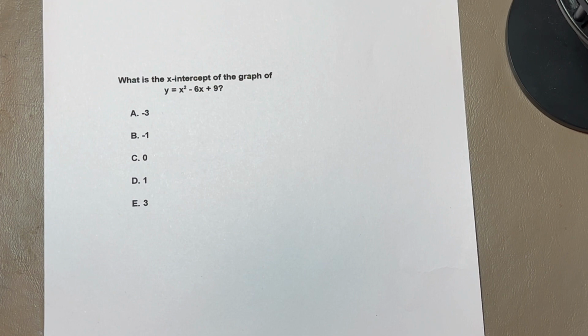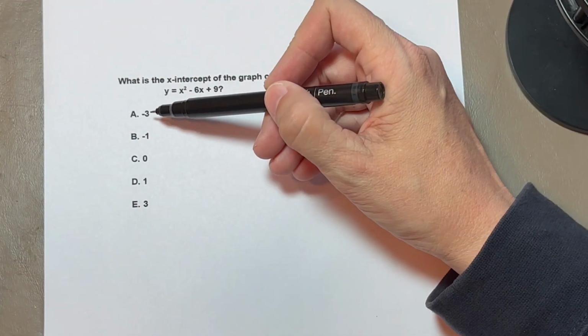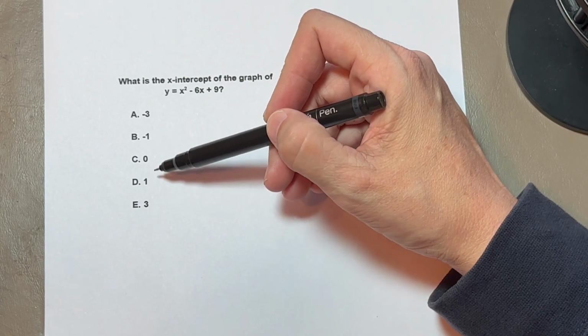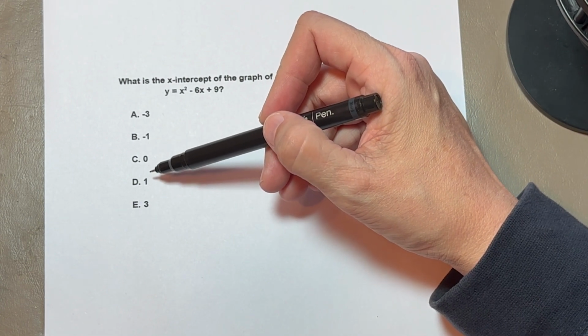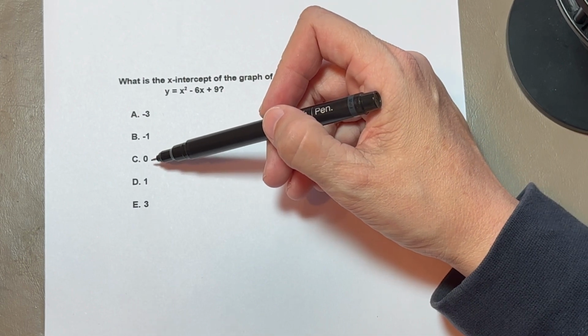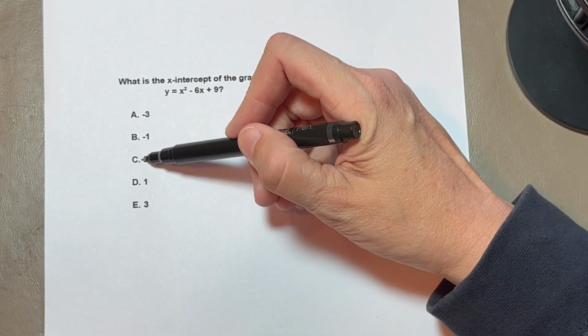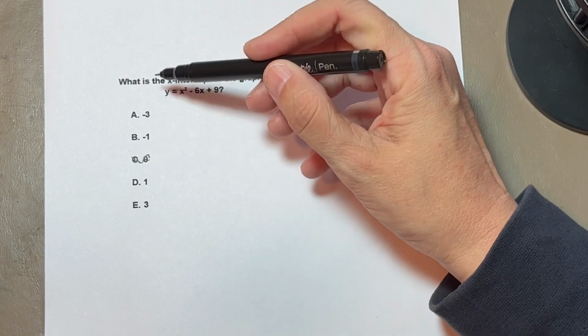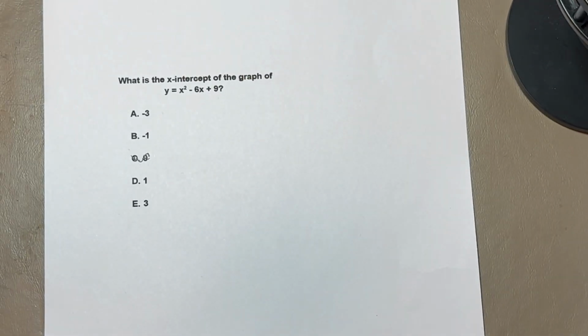Take a second and do that. All right. I've got a -3 and a +3. I've got a -1 and a +1. That's kind of a commonality between those. But then I got a 0 sitting here. If I didn't know how to do this problem, I would throw out the 0. That gives me down to 4 possibilities.